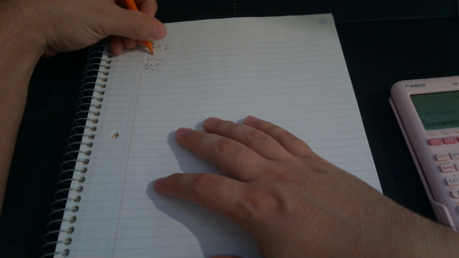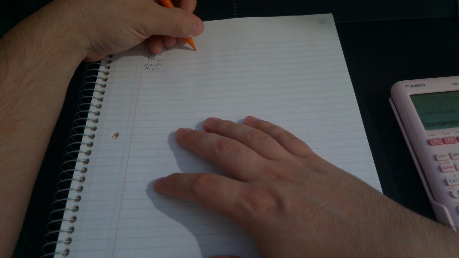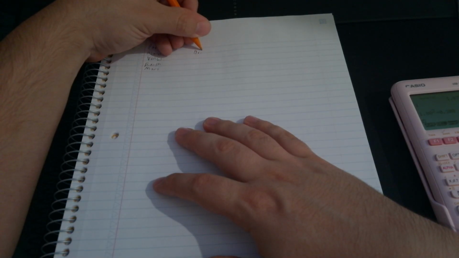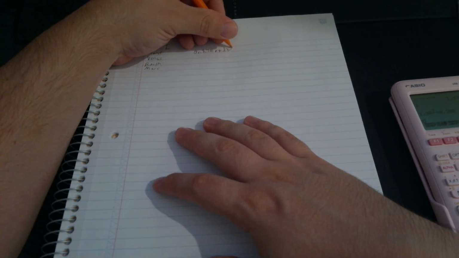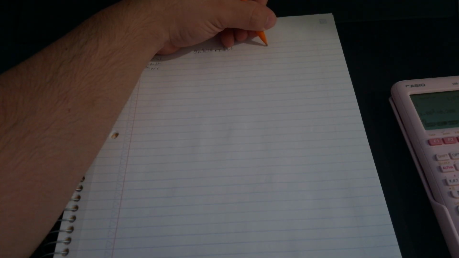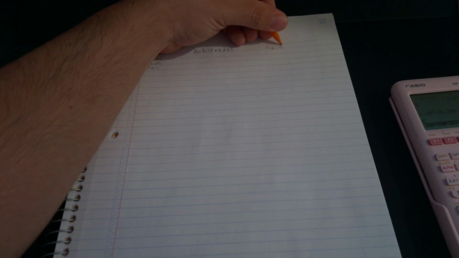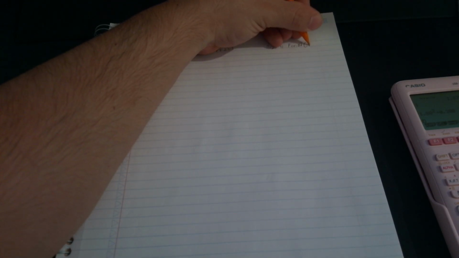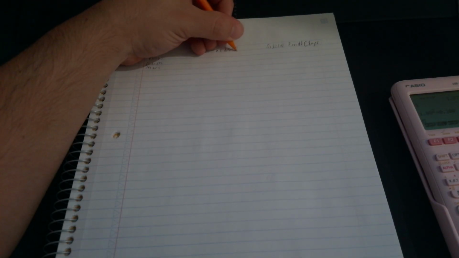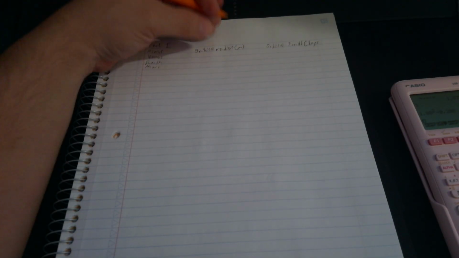That's the planet. And then we'll do the orbital radius, and then we have the orbital period. This is going to be in days. The radius is in meters.